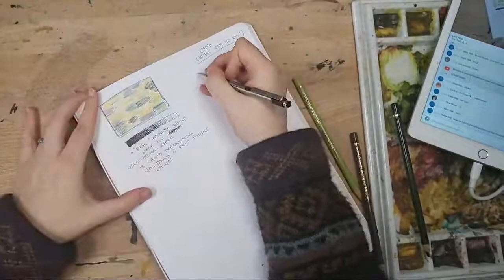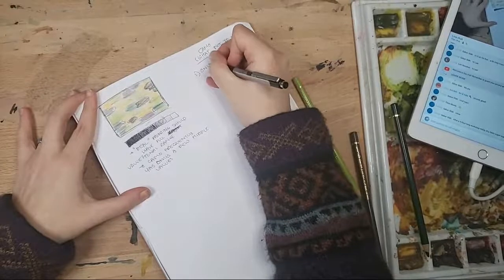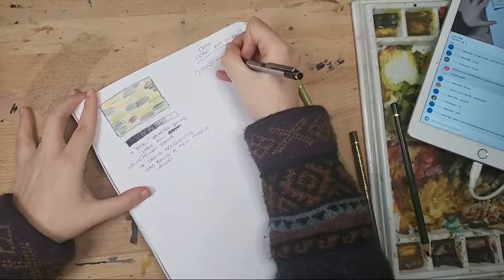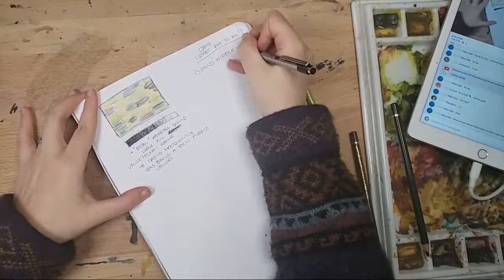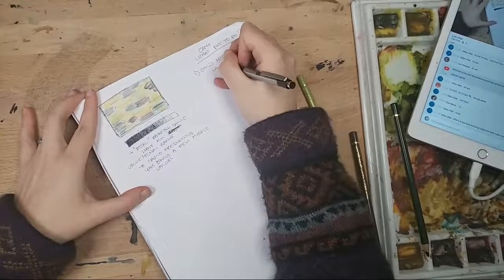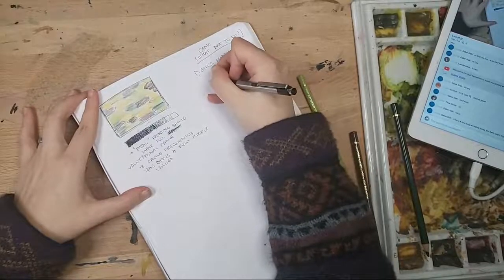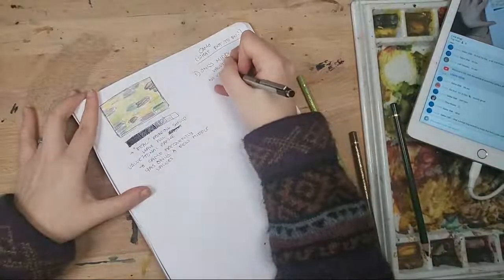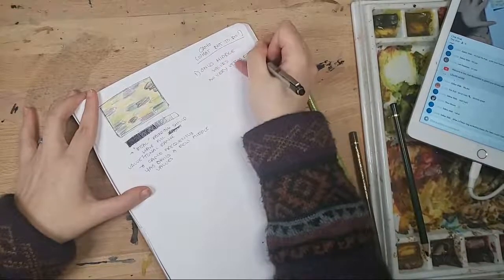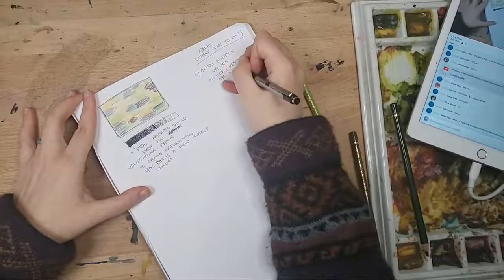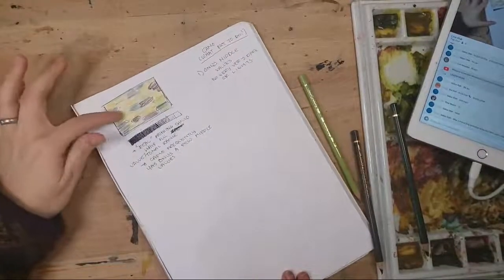And so, one, only middle values. No very, very dark or light.